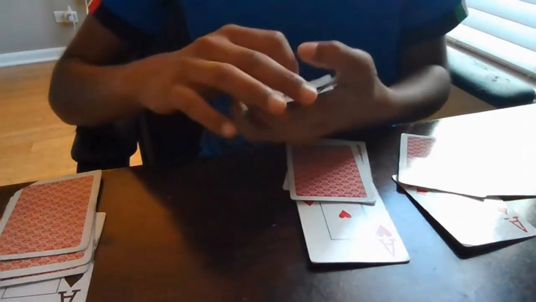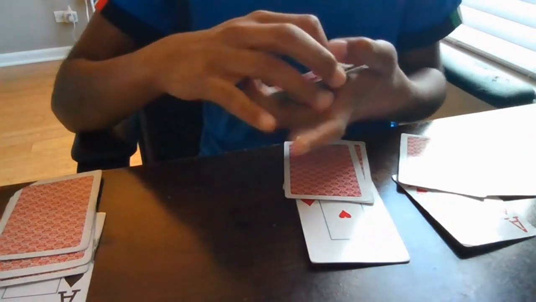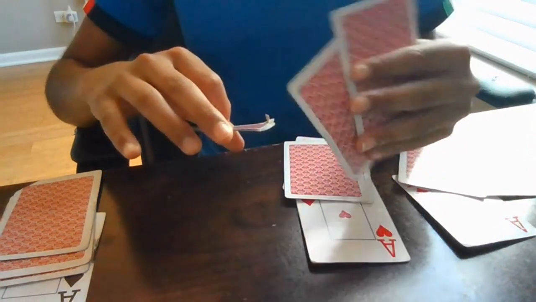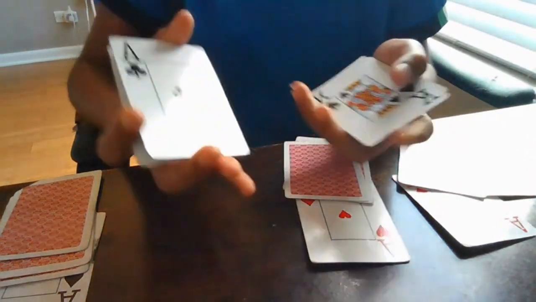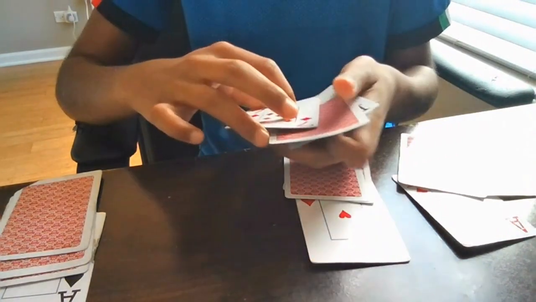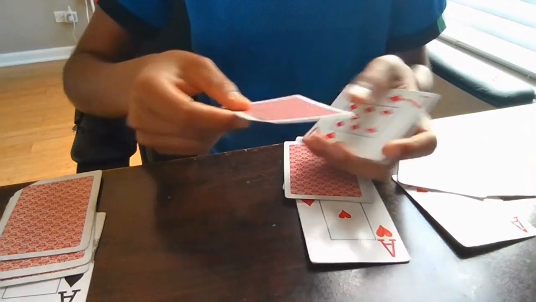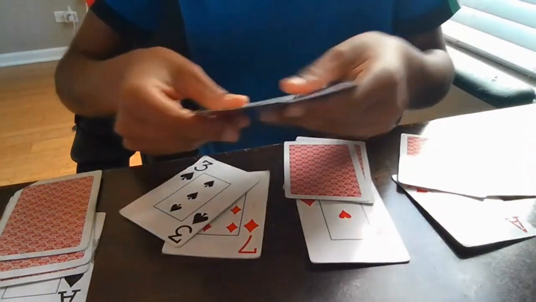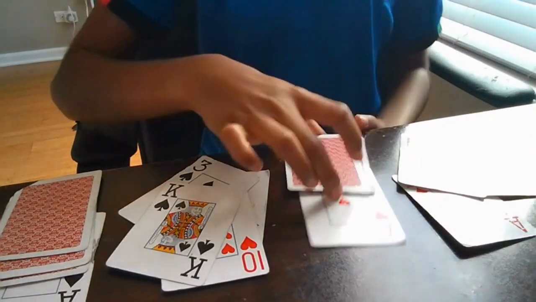The magician takes the first ace, the ace of clubs. He flips it over and asks the spectator to keep his or her eyes on the ace of clubs. The ace of clubs, and the ace of clubs has magically changed into a random card. He shows that none of the cards have any backs to it.